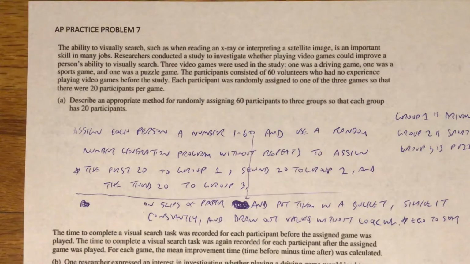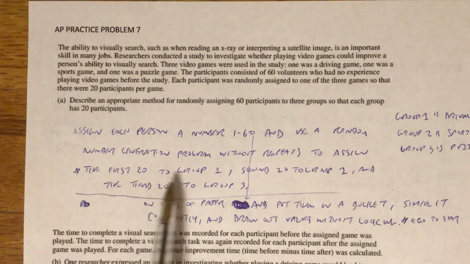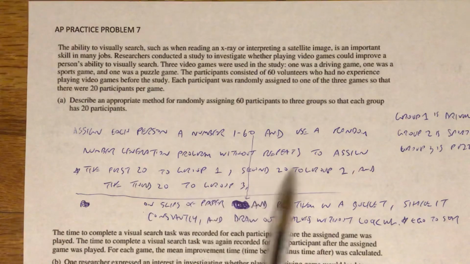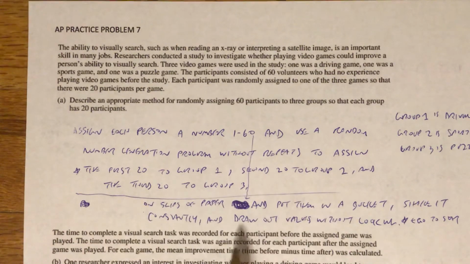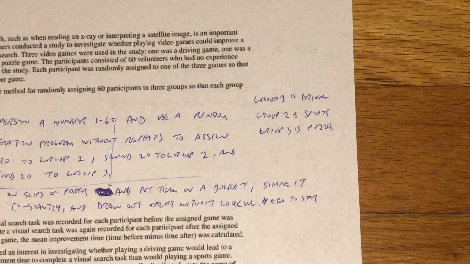You do need to mention how you're going to assign them. You're going to assign the first 20 to group 1, the next 20 to group 2, and the third 20 to group 3. But you have to describe what the groups are. If someone were actually doing this, they'd ask, well, what's group 1? So on the side, I made sure I defined that. Group 1 is the driving group, group 2 is the sports group, group 3 is the puzzle group.